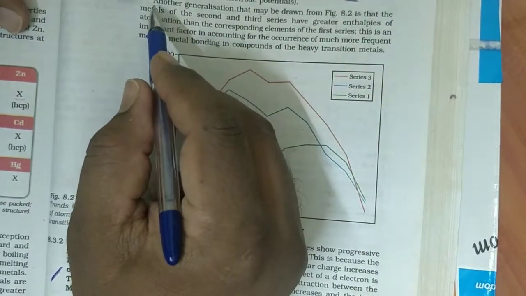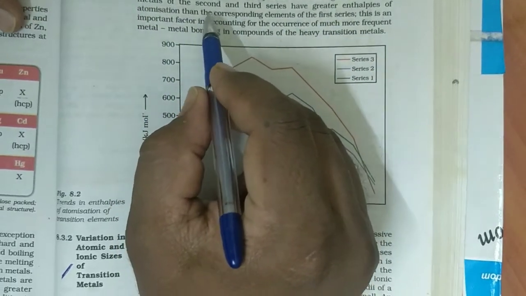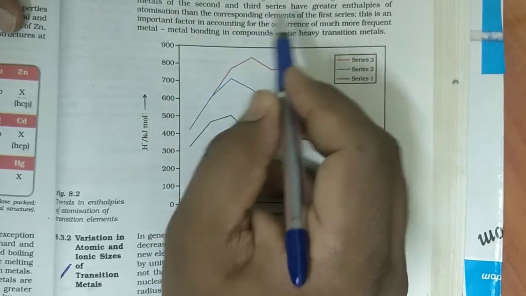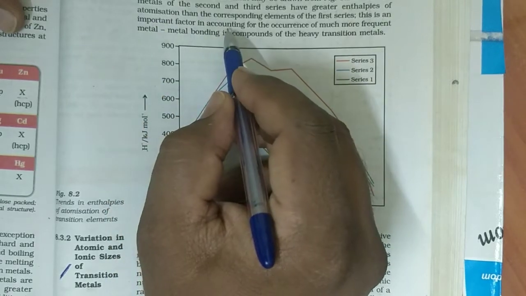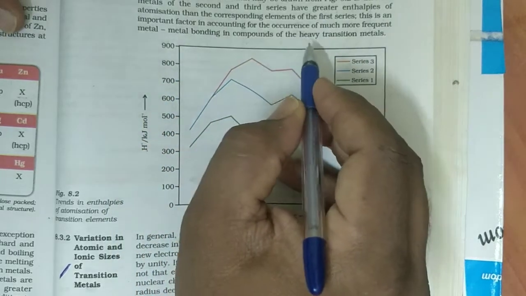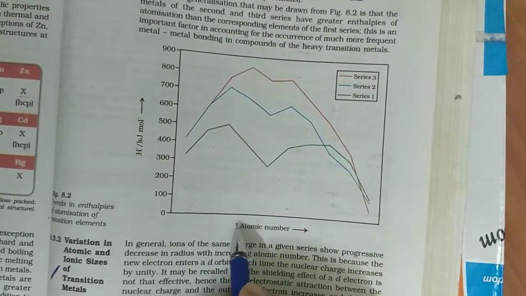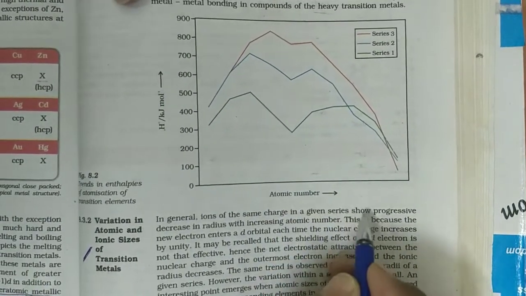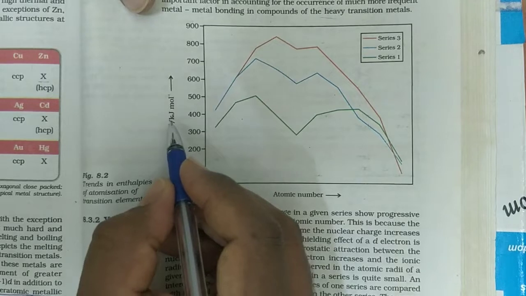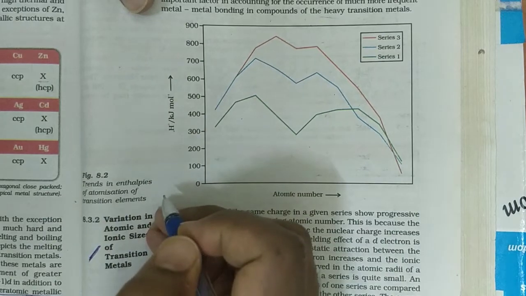Let us see this one. Another generalization that may be drawn from figure 8.2 is that the metals of the second and third series have greater enthalpies of atomization than the corresponding elements of the first series. This is an important factor in accounting for the occurrence of much more frequent metal-metal bonding in compounds of the heavy transition elements. Observe here, on x-axis we have taken atomic number, on y-axis we have taken enthalpies of atomization in kilojoules per mole. What is the unit? Kilojoules per mole.